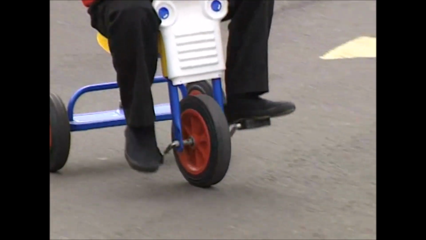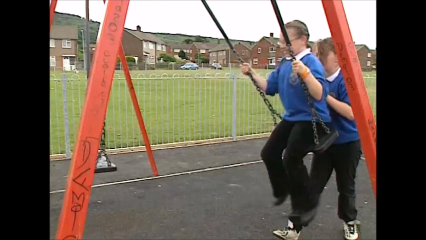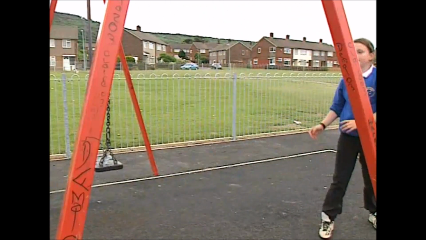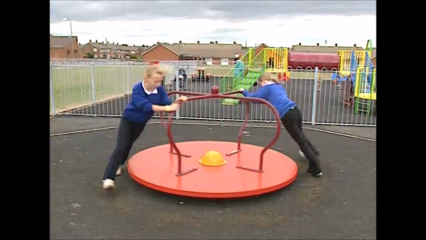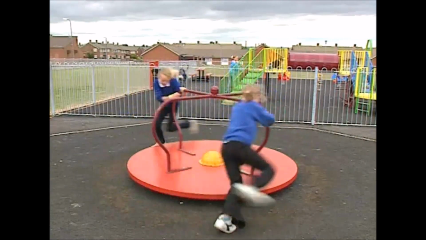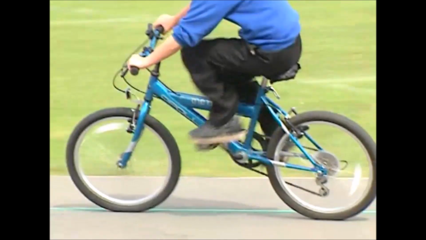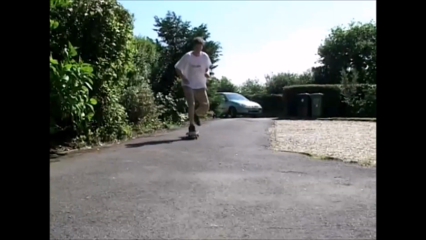And it might not stop when you want it to. It can be dangerous to get near to someone on a swing, or the roundabout if it's moving fast. We know that cars are dangerous when they're moving. Bikes and skateboards can be dangerous too.